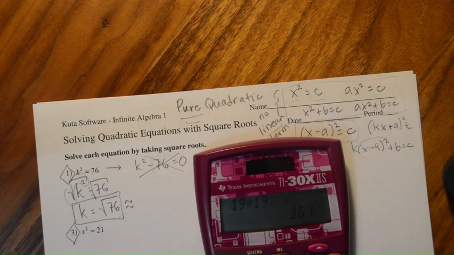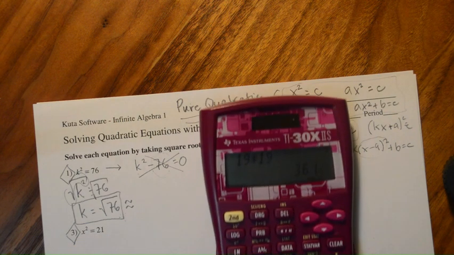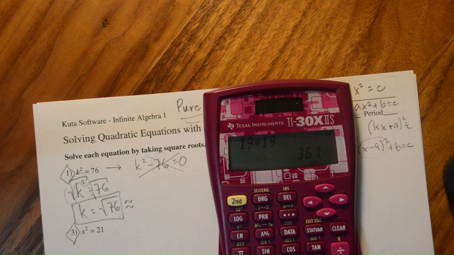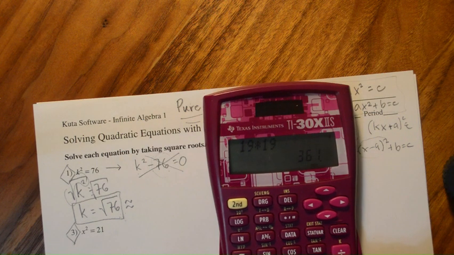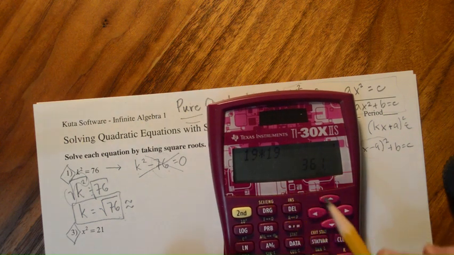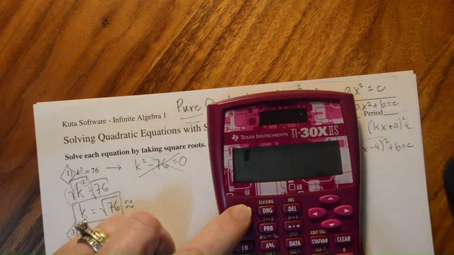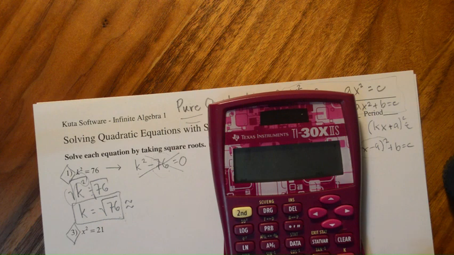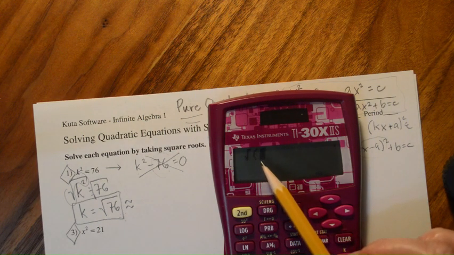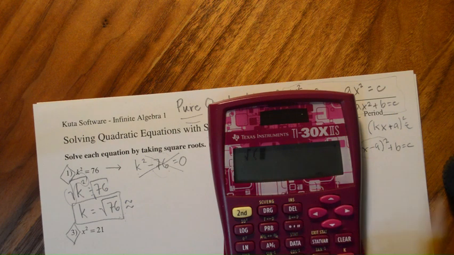All right, so I'm going to use this button. The squared and square root are right on top of each other because they are associated with each other. When I want to do the square root, I'm going to press the second button to get to that yellow square root symbol. Then it's going to open the parentheses here, and I'm going to type in 76.